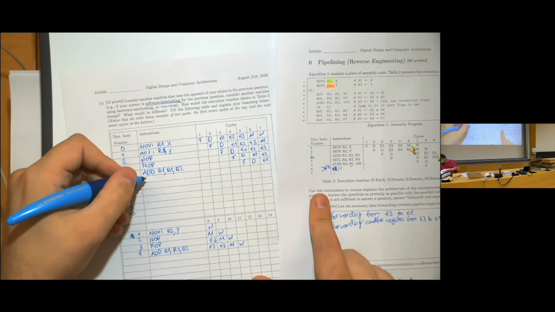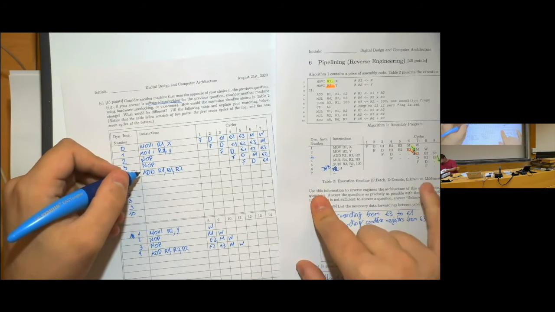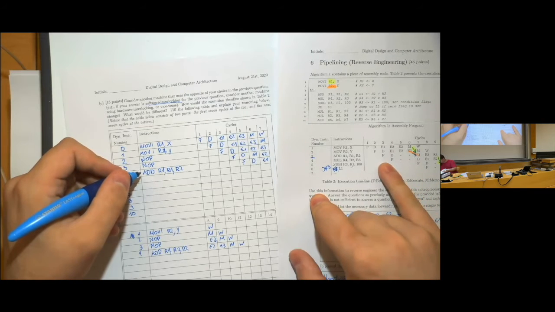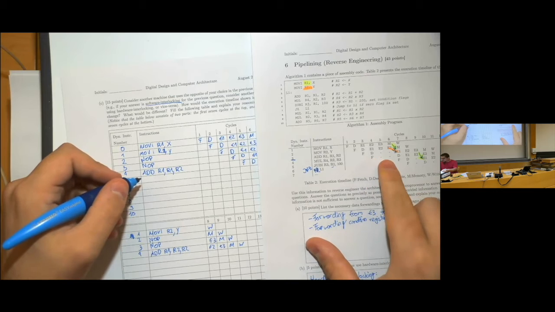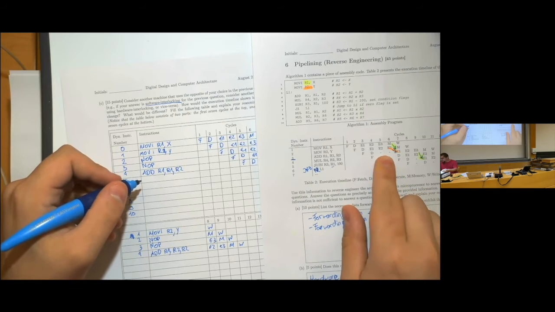Okay. Let's see. So after the add, the multiplication executes immediately. So the multiplication also stalls, but only because the addition was stalled first.